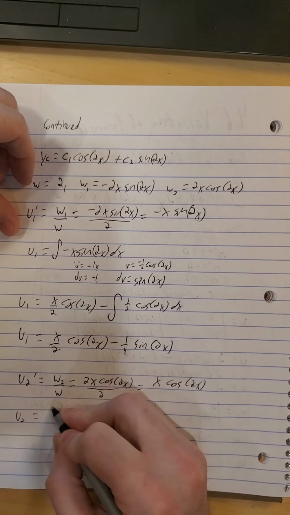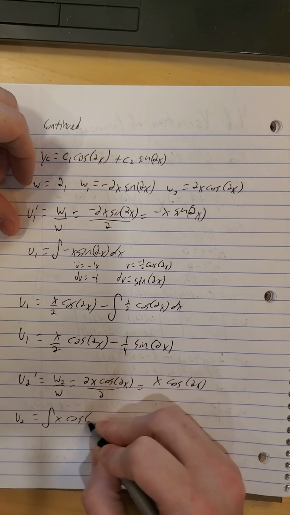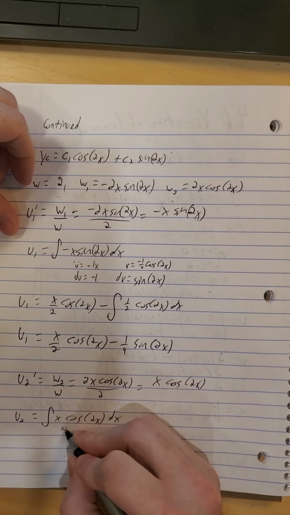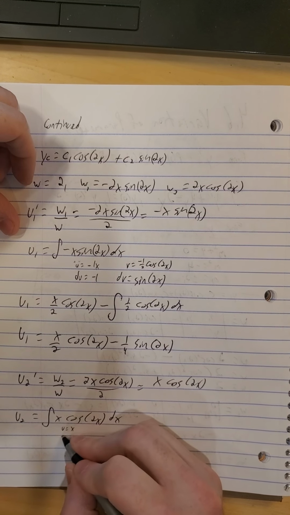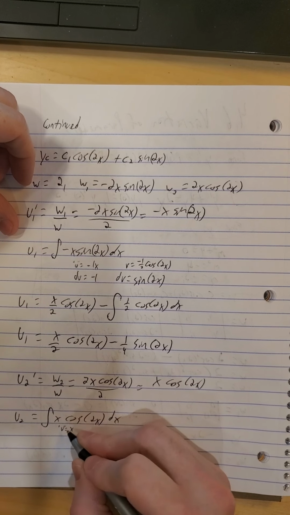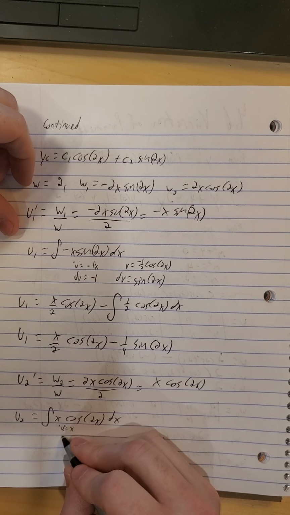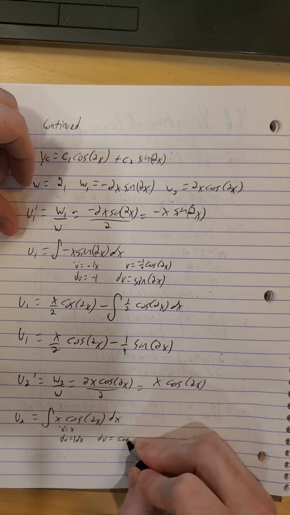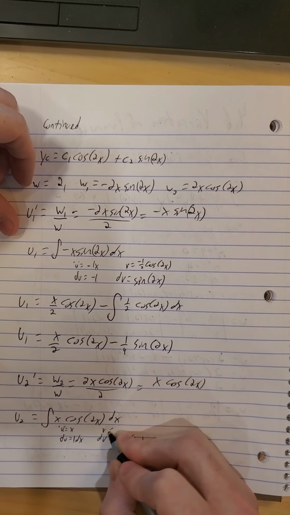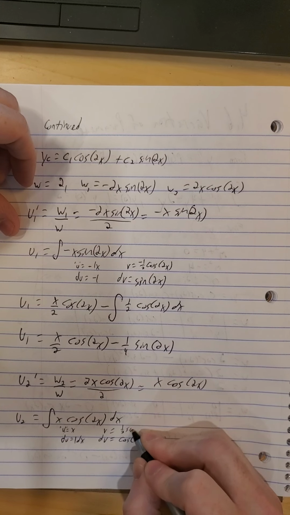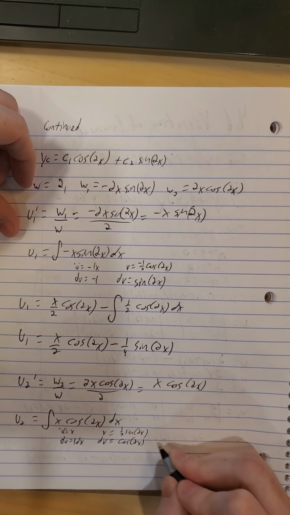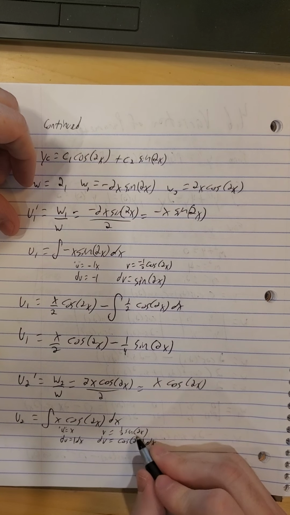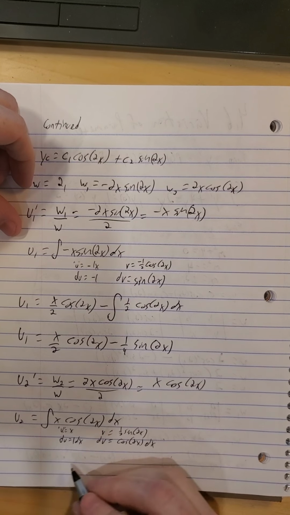So U2 is the integral of x cosine of 2x times dx, and again, just an integration by parts problem after that. Different u: u is x, so du is 1 dx, dv is cosine of 2x, so then v is half sine of 2x. We didn't have the sign change on there since the derivative of sine is positive cosine.